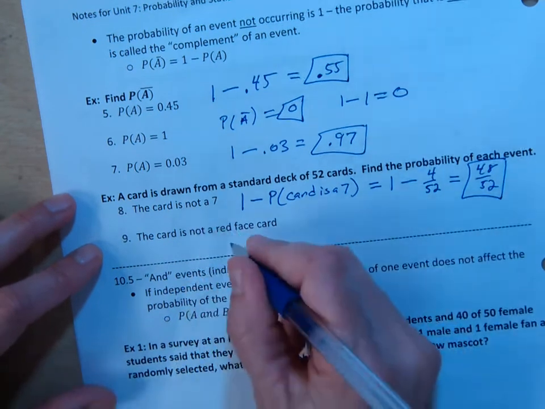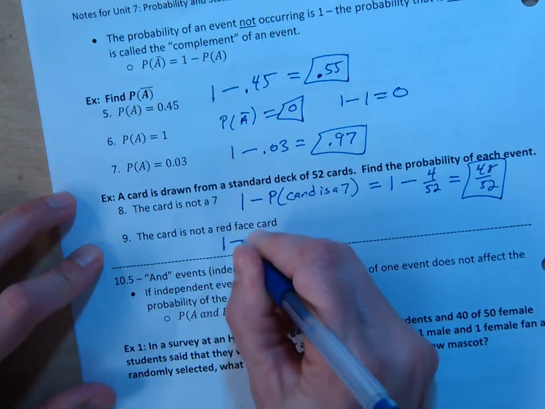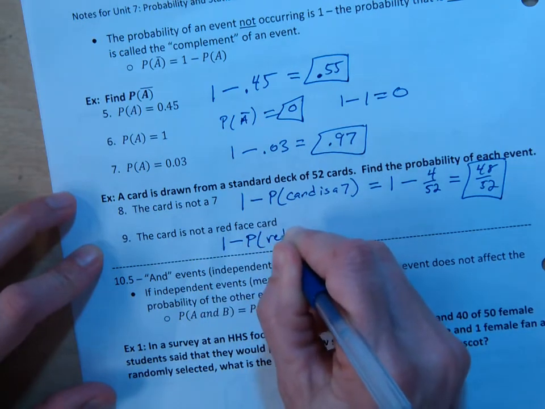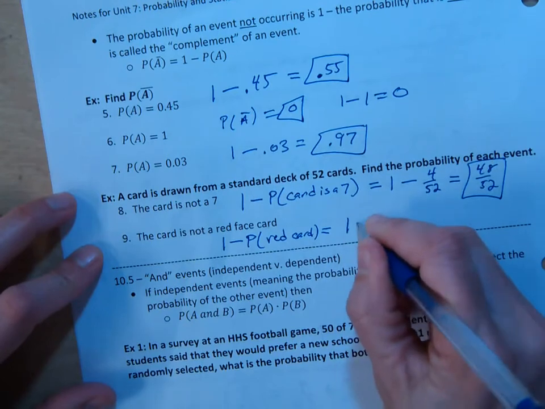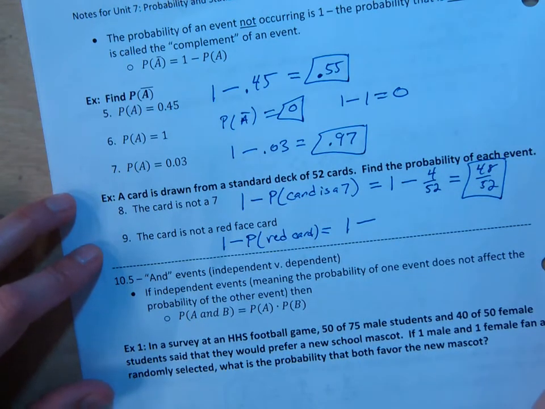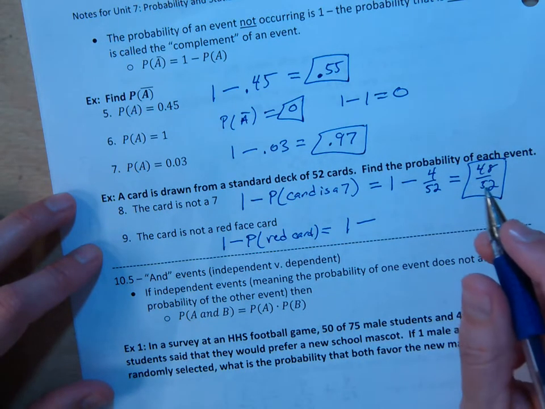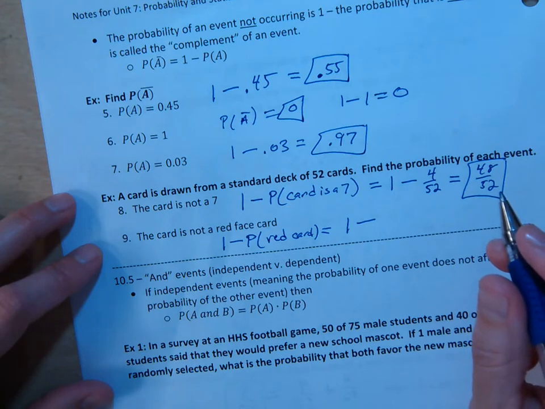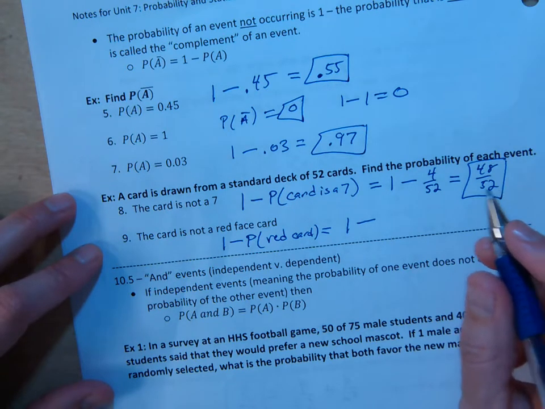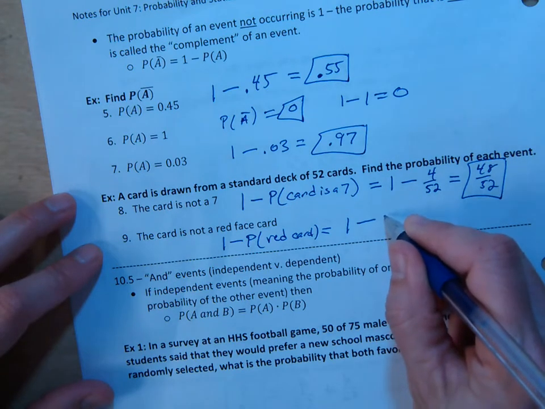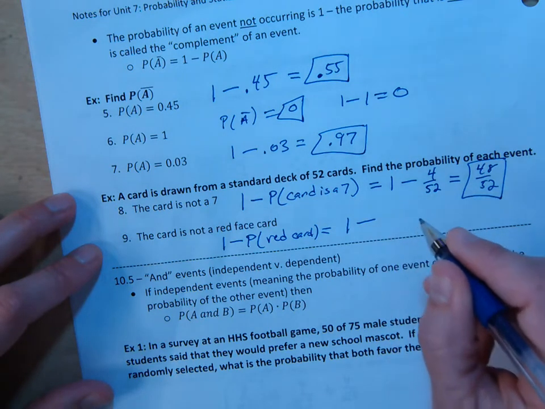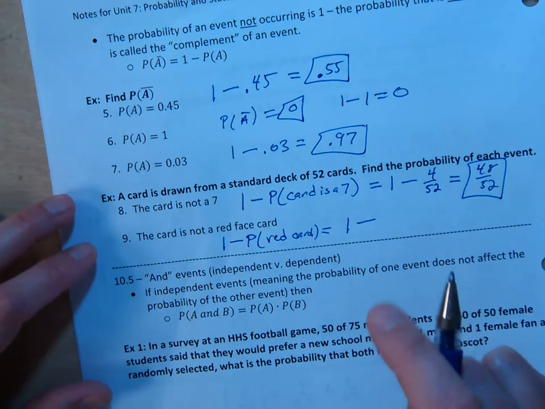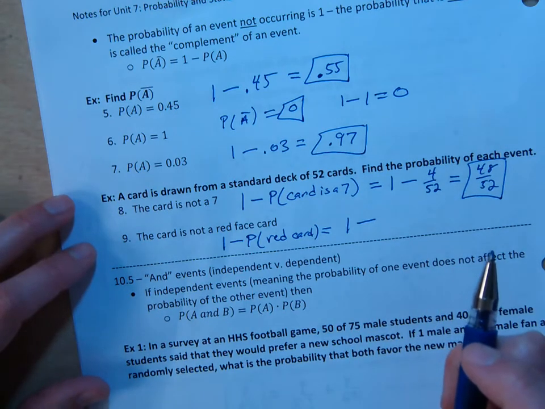So the probability it's not a red card is 1 minus the probability it is a red card. So what's the probability that you draw a red card? Oh, I'm sorry, a red face card. So how many red face cards are there?